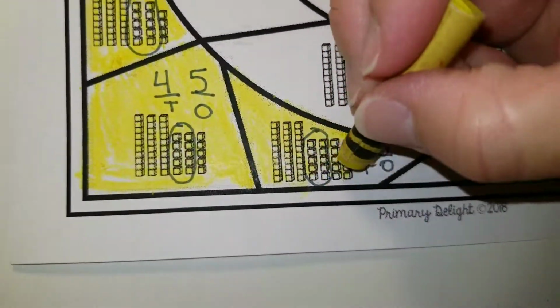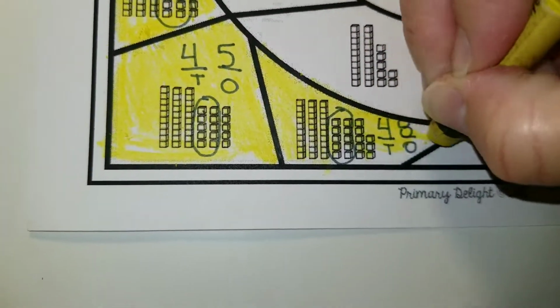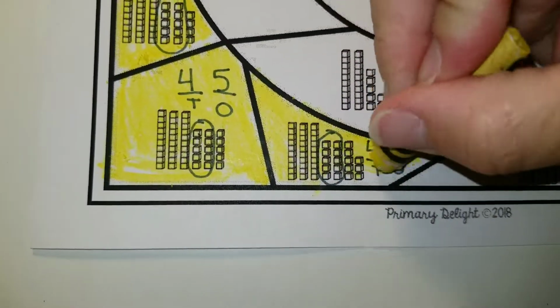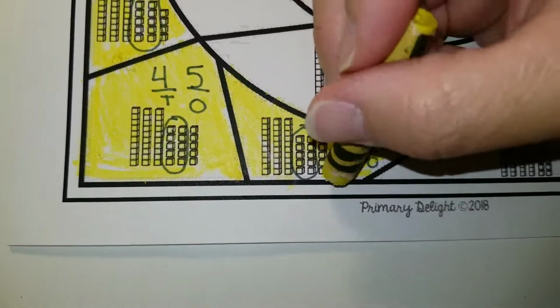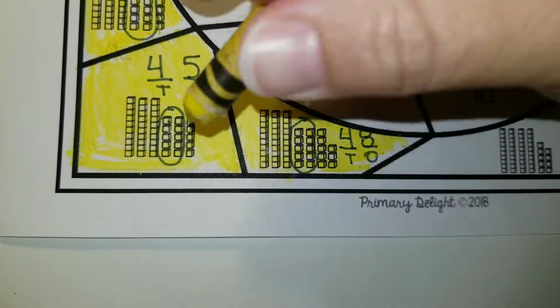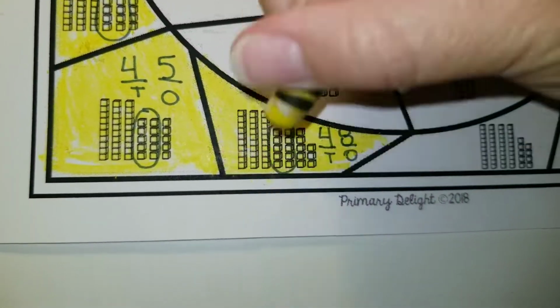Ooh, and my yellow crayon just broke. Well, I have to now, right? I hope David doesn't get mad at me because these are his crayons, not mine.